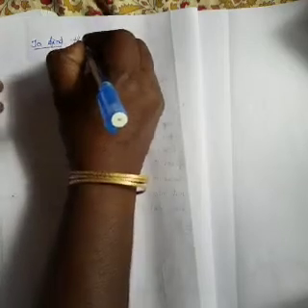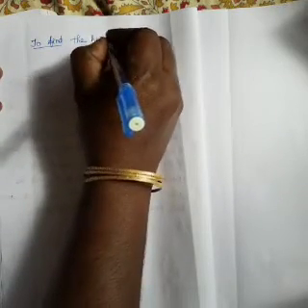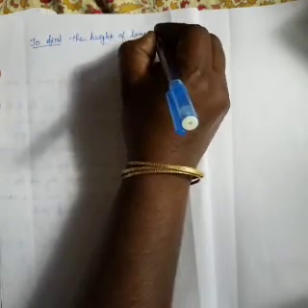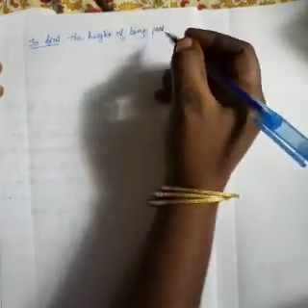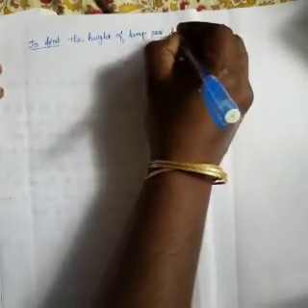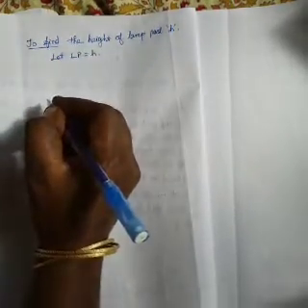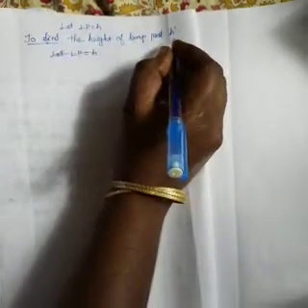So we can write, to find the height of the lamppost, h. Okay, let LP equal to h. This line we can write it first itself. Let LP equal to h. Then only we can write the height of the lamppost is h.